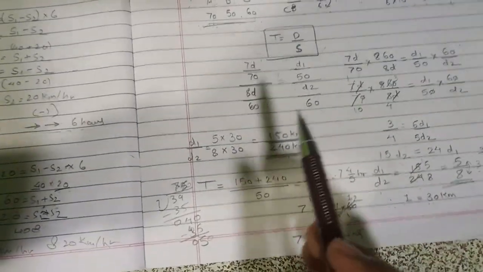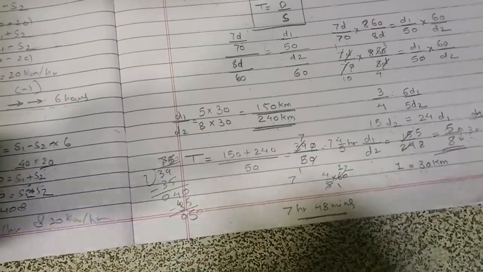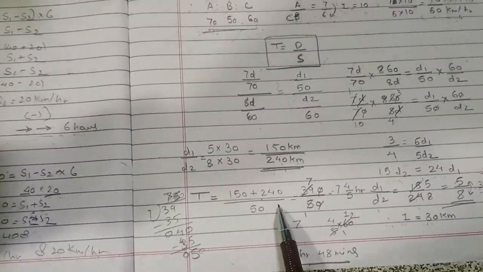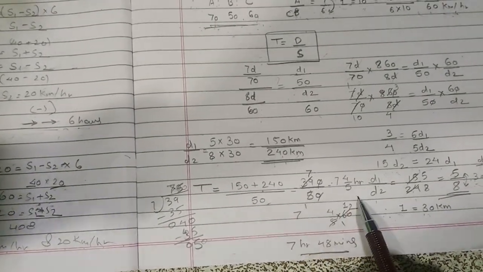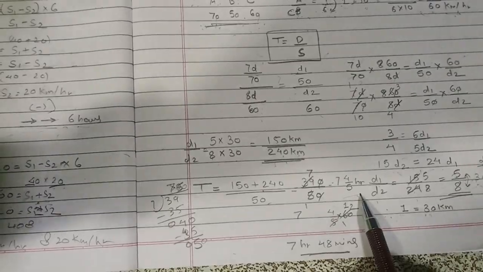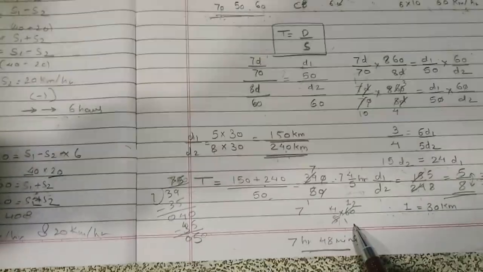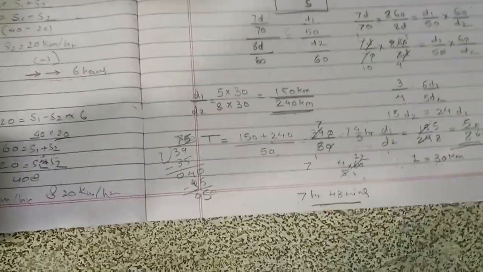Now what the question is asking is the time taken by B to cover d1 plus d2. We just have to add it. d1 plus d2, 150 plus 240 is equal to 390, divided by 50. We get 7 and 4 by 5 hours. If I convert it into minutes, 4 by 5 multiplied by 60, we get 7 hours and 48 minutes. So B will take 7 hours and 48 minutes.